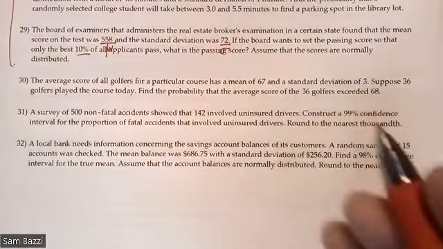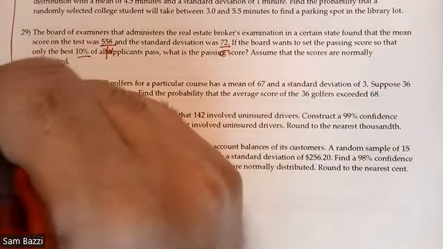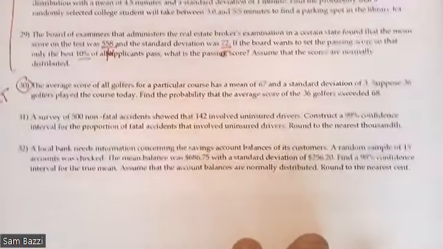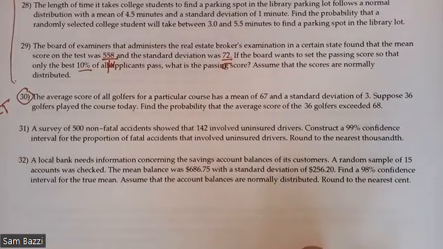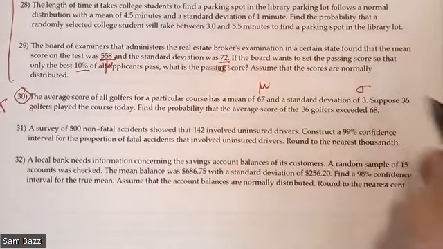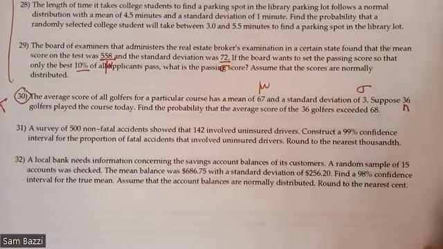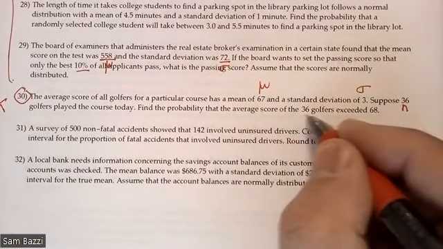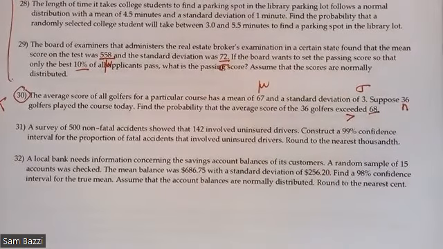30. This is a very important question, guys. Central limit theorem. Please pay attention to this one. I don't think anyone would give a final exam without a question on the central limit theorem, which is normal distribution. The average score of all golfers for a particular course has a mean of 67 and a standard deviation of 3. Suppose 36 golfers, n, played the course today. What's the probability that the average score of the 36 golfers exceeded 68? Exceeded, guys, means more than 68.